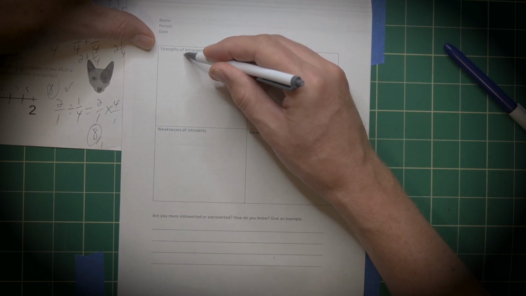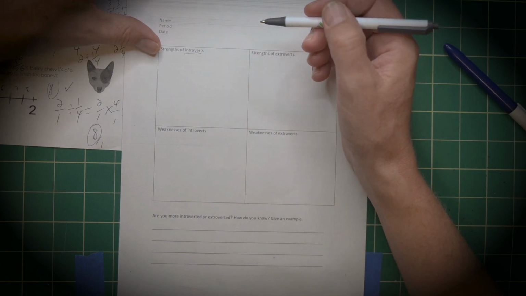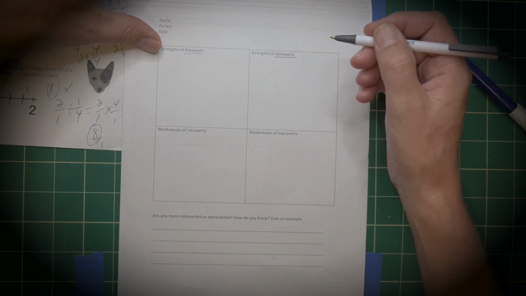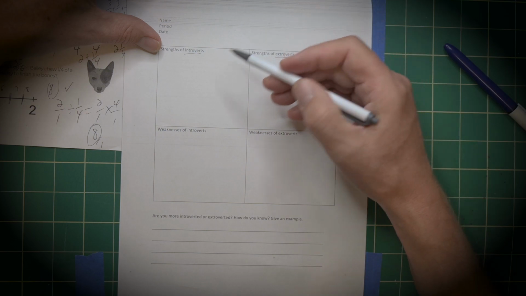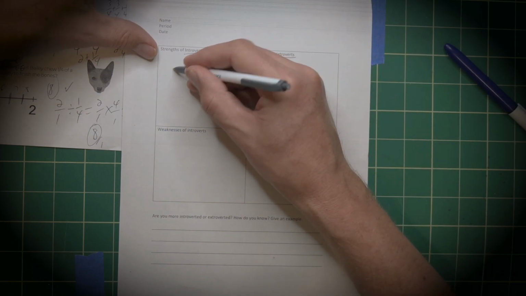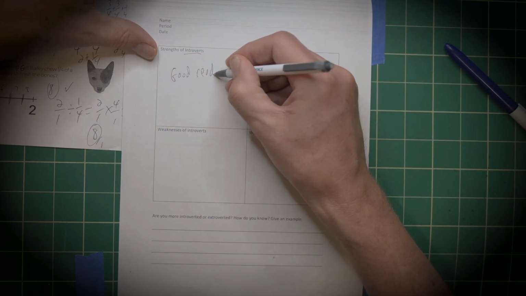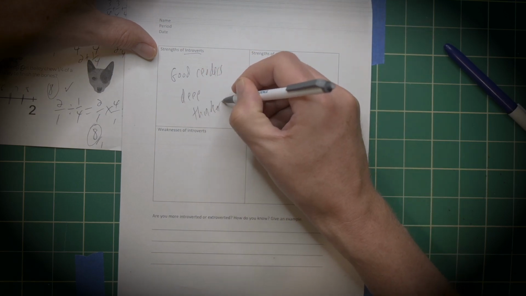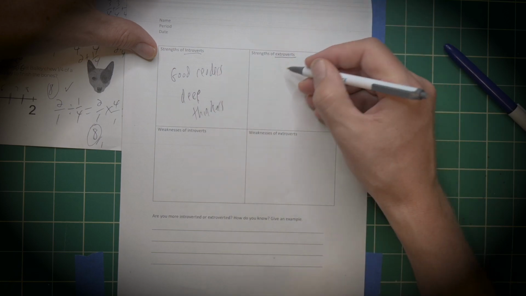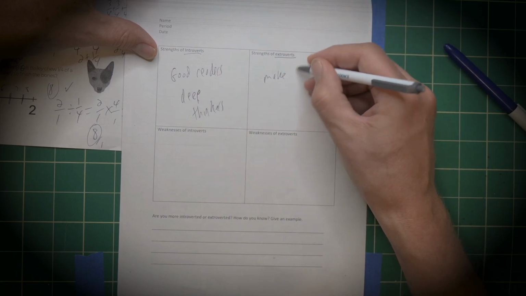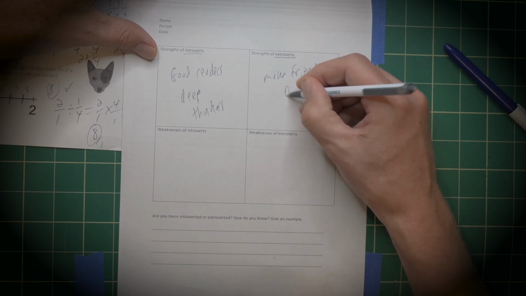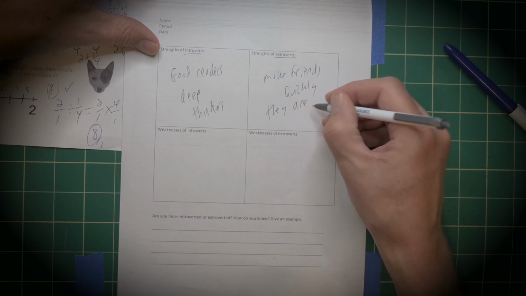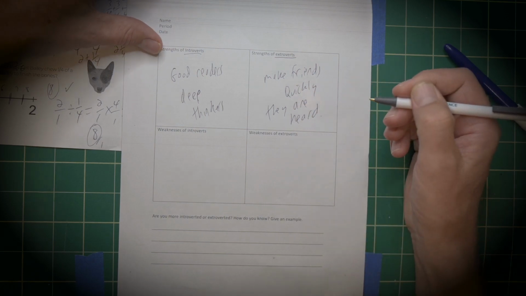An introvert is somebody who draws strength or power from more quiet, low-key situations, whereas extroverts thrive in loud environments and they thrive around chaos. A strength of introverts is oftentimes they're good readers, deep thinkers, right? That's a strength. A strength of extroverts, they make friends quickly. They are heard, right? Because they're easily heard.